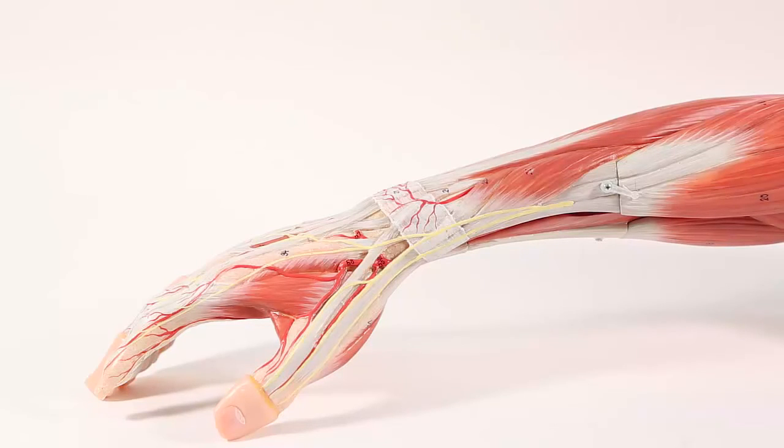Next muscle up is the abductor pollicis longus. The abductor pollicis longus is this muscle right here. Now these are two muscles. This is the brevis, this is the longus. And again, the tendon comes right up and runs right into the thumb. The abductor pollicis longus is going to abduct the thumb, but can also help to extend the thumb.